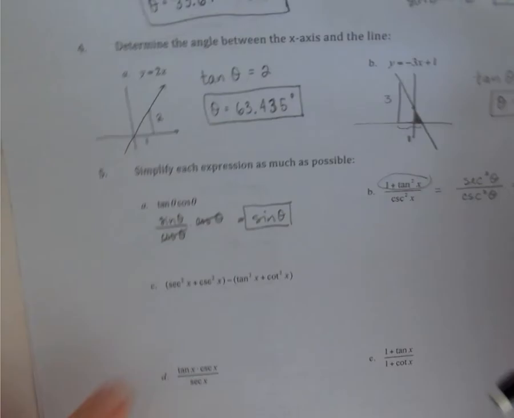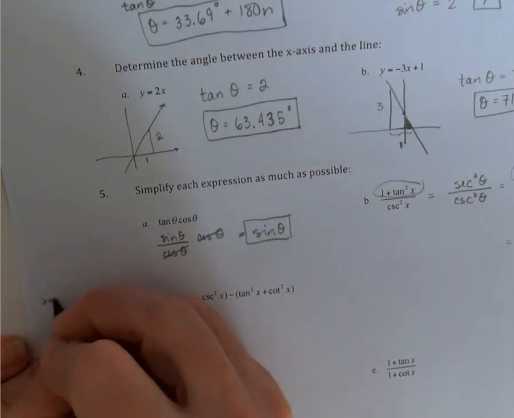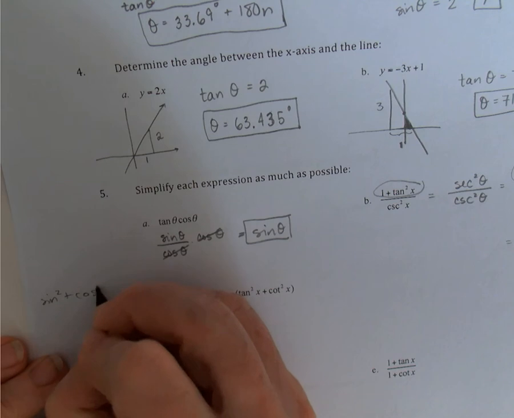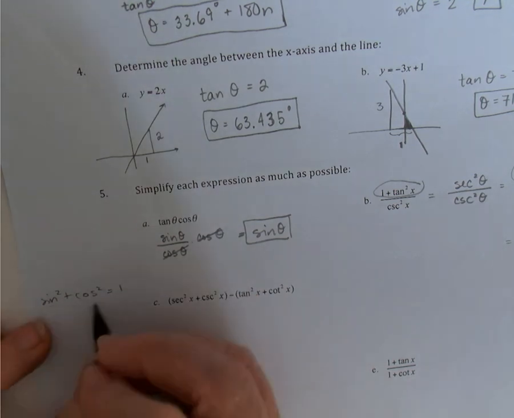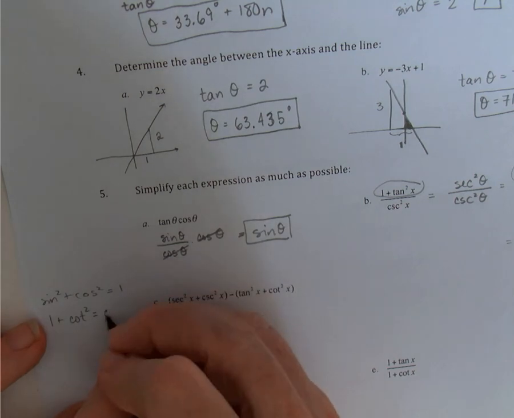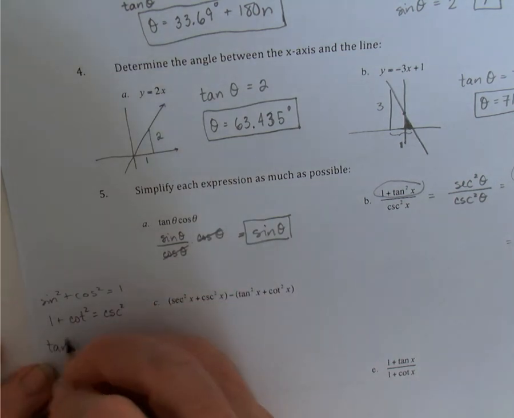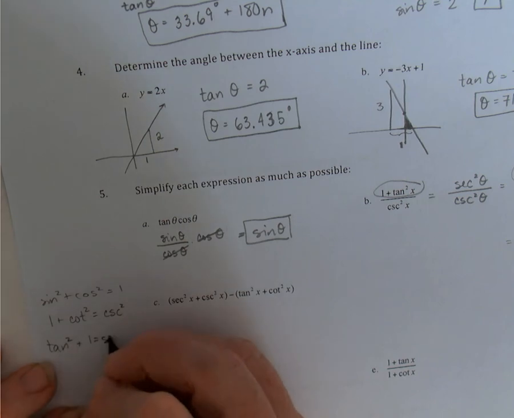For this, it sure looks like we are using some Pythagorean identities. So what I know is that sine squared plus cos squared is equal to 1, but if I divide everything by sine squared, I get 1 plus cotangent squared is equal to cosecant squared. And if I divide everything by cosine squared, I have tan squared plus 1 equals sec squared.